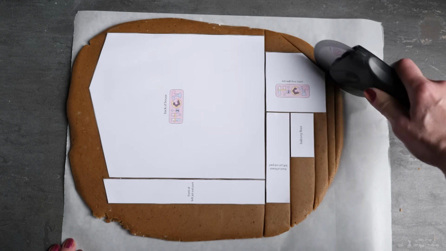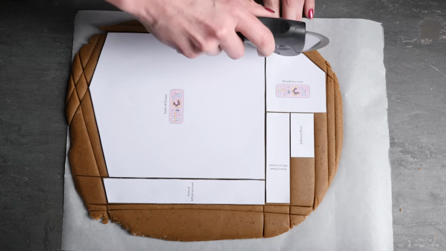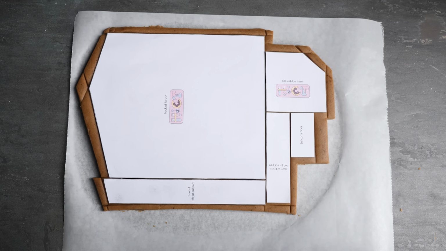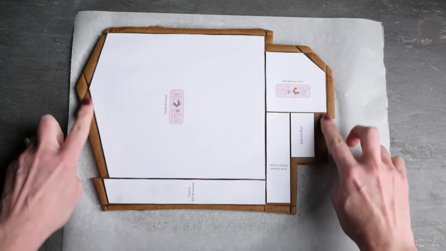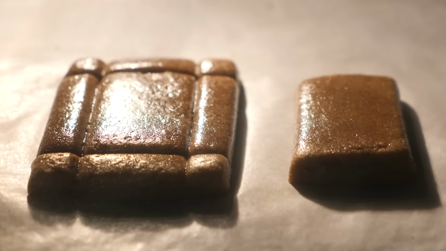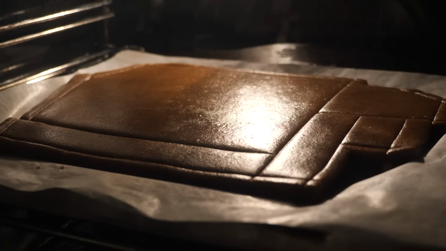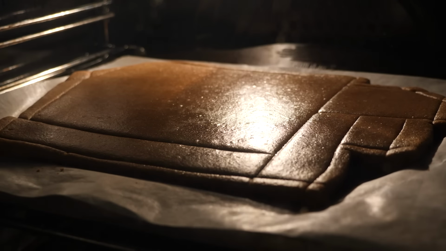And pro tip, leave an extra border of gingerbread around any of the pieces that you want straight edges on, or you need an exact size for. If you bake it without those borders, then in the oven the gingerbread spreads out and expands, which is great for cookies but not so good for building houses. Then you want to bake those. Any small thin pieces will only take about 15 minutes.